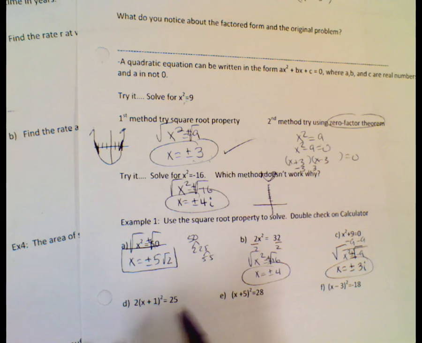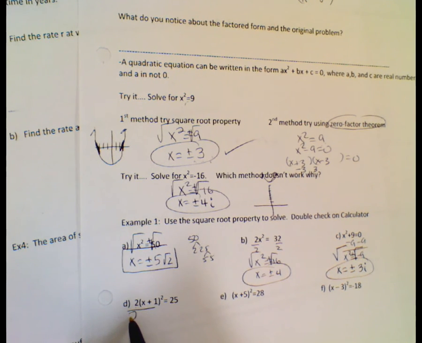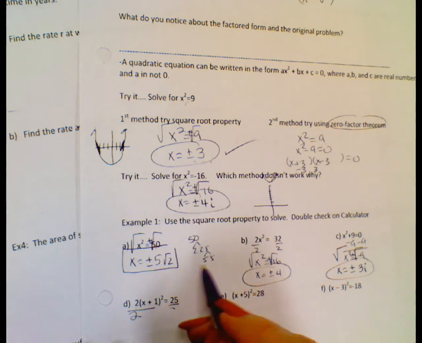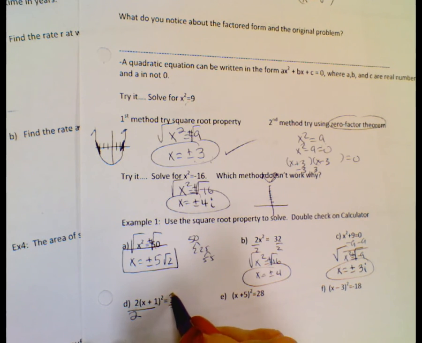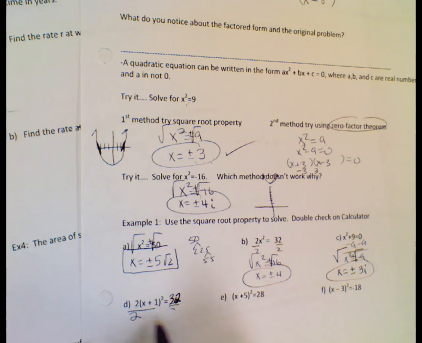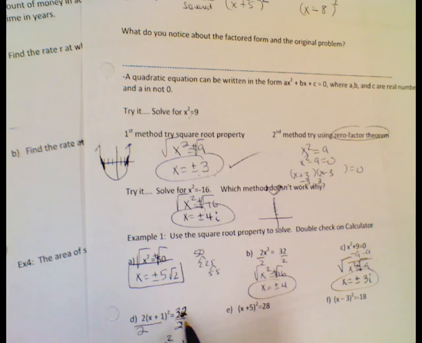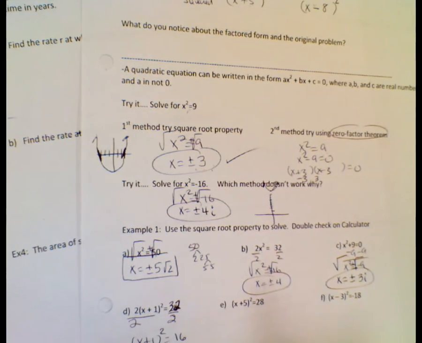Instead, we're going to get rid of these numbers by doing inverse operations. So to get rid of a multiplication of 2, you will divide by 2. Actually, let's change 25. I don't like this number. Let's change this to a 32. Now divide by 2. X plus 1 squared equals 16. Again, I changed that number because I don't like 25 divided by 2, and I want to make sure you understand the process, so we'll make it with an easier number.